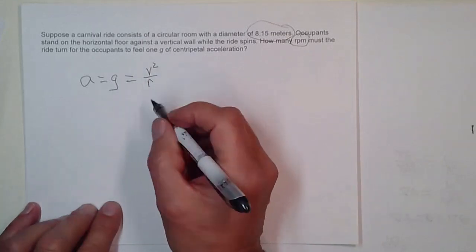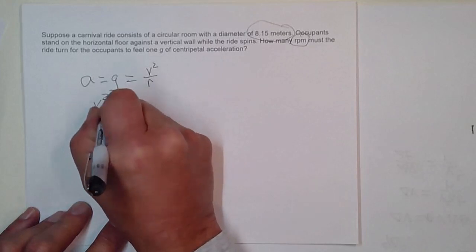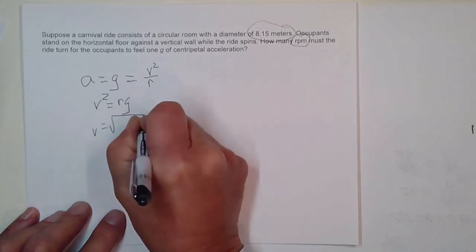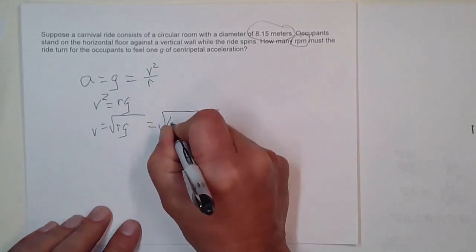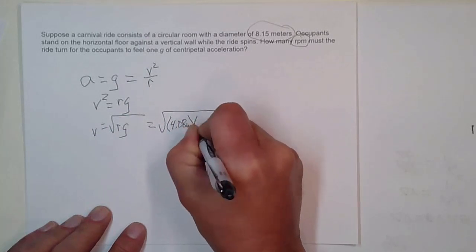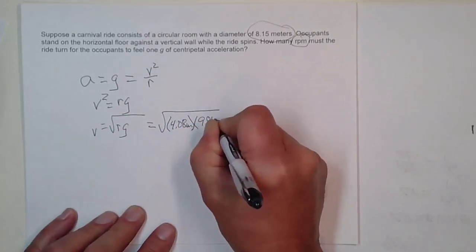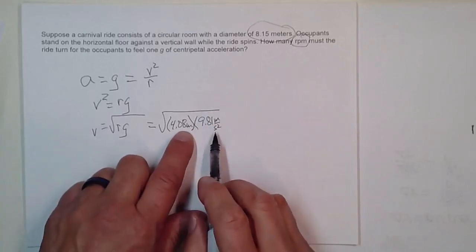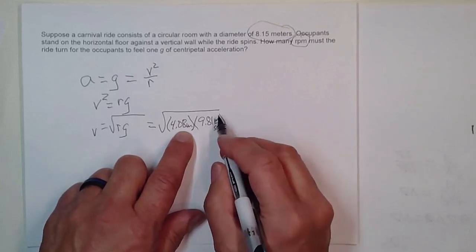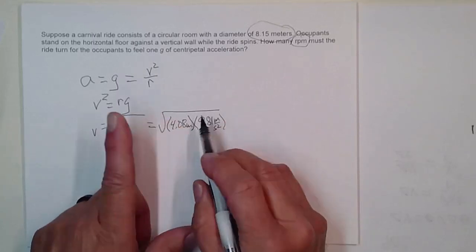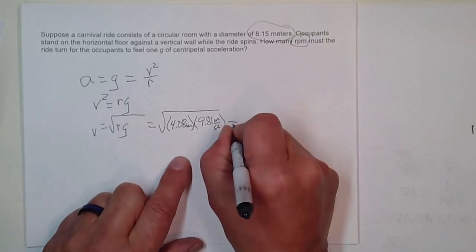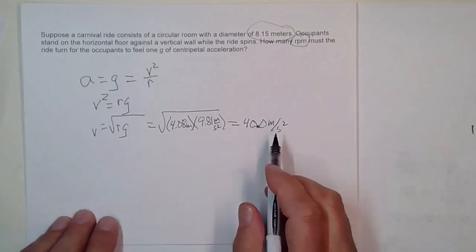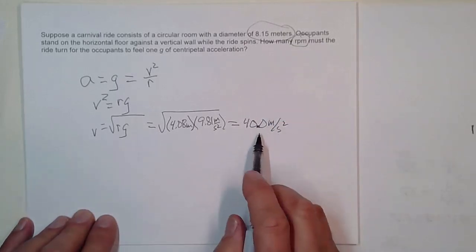So let's see what we get here. Just doing a little algebra. V squared is equal to rg. V is just going to be the square root of that. Square root of 4.08 meters times 9.81 meters per second squared. Underneath that radical, I've got meters times meters per second squared, which will give me meters squared per second squared. But you take the square root and you get meters per second. Then I get the speed has to be 40.0 meters per second. Okay, and that's the way I can show three significant figures.